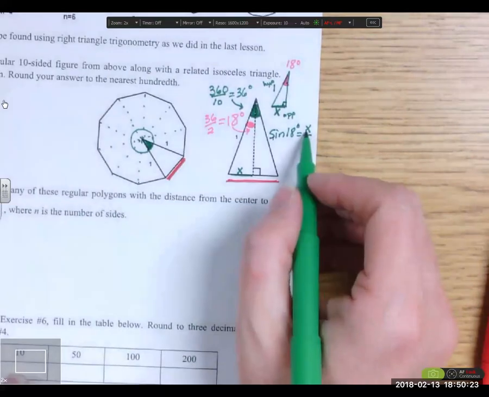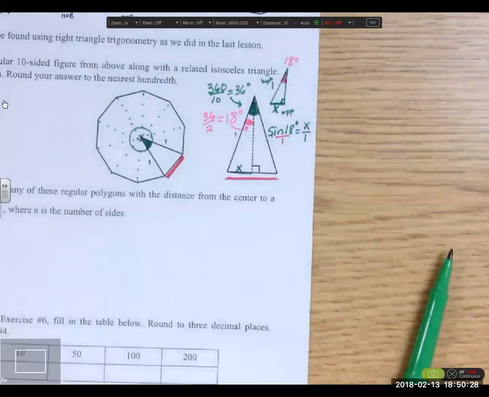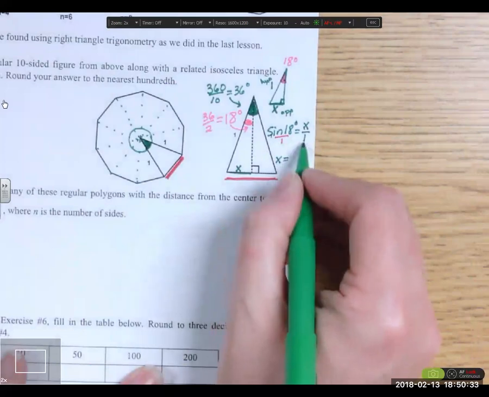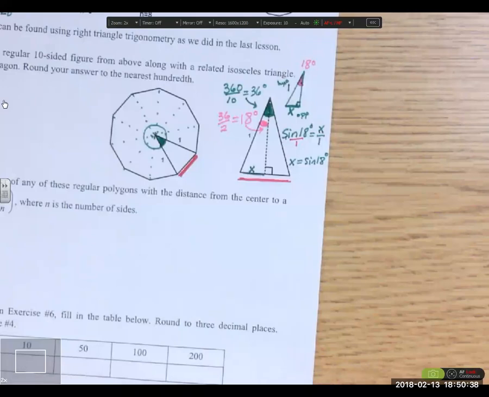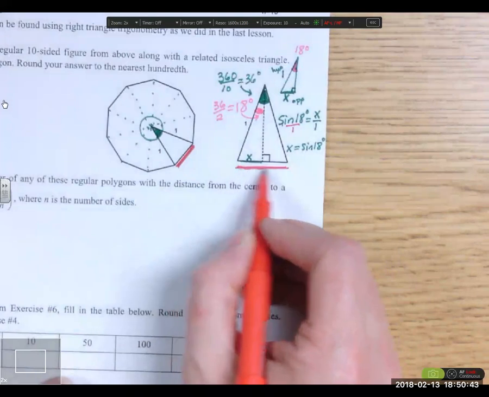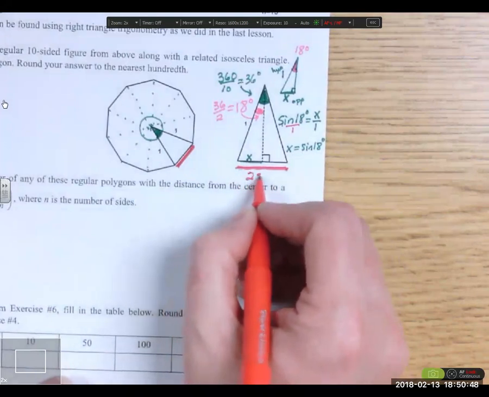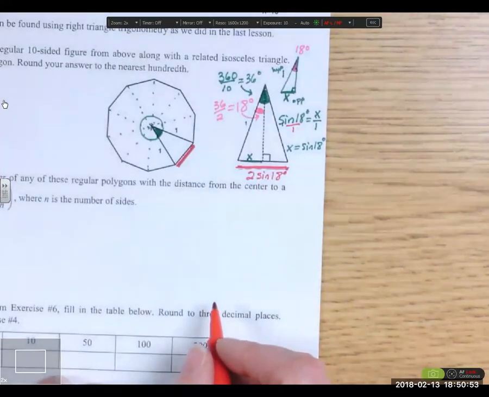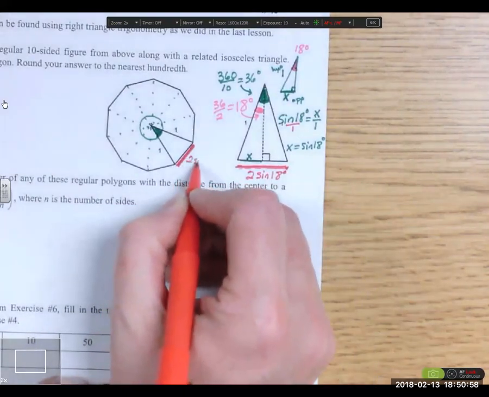Now solve for x. Let's put our cross multiply pants on right here. And that gives me 1 times x and 1 times the sine of 18. So x is just the sine of 18 degrees. That's this side. So what does that mean for my entire length? Well, I'm just going to double that. So the full side length should be 2 times the sine of 18 degrees. Double the length of what we got for x. Okay, let's take that over to our picture. This is 2 times the sine of 18 degrees.